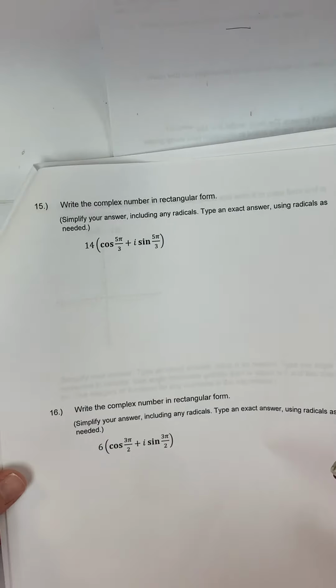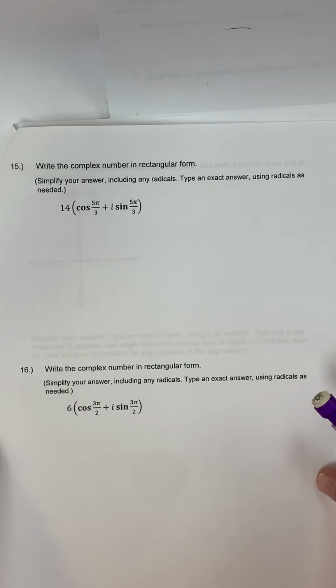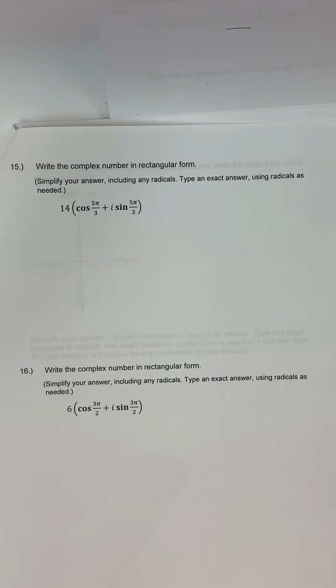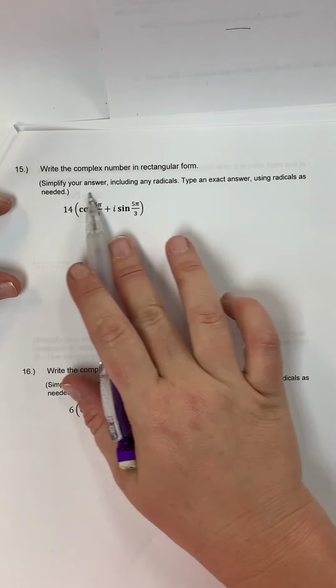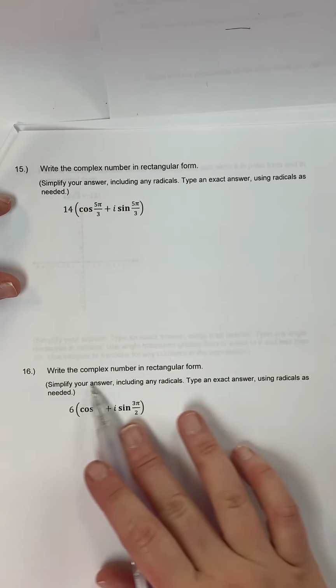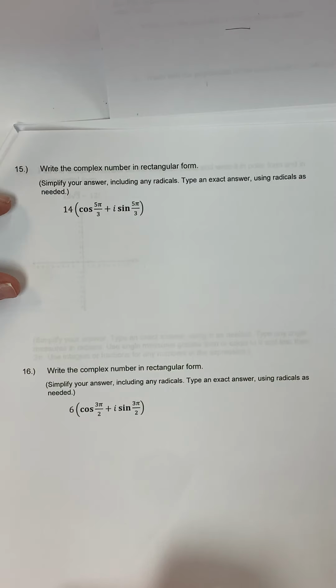All right, 3 more. Here we go. Number 15. 15 and 16 have the same directions. You have a complex number in polar form, and it wants you to write it in rectangular form.